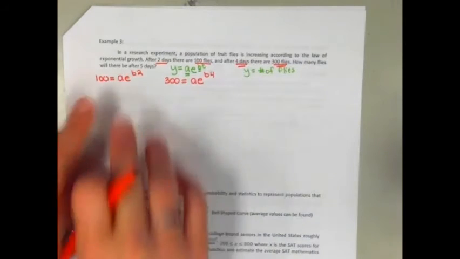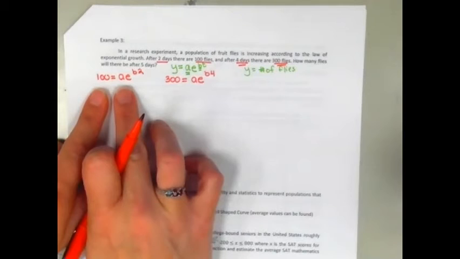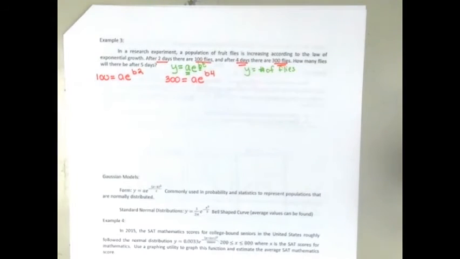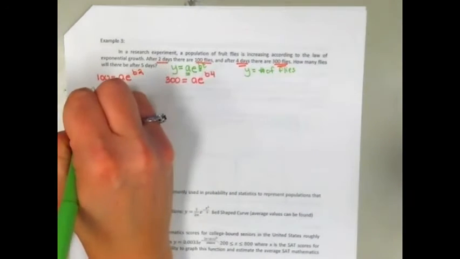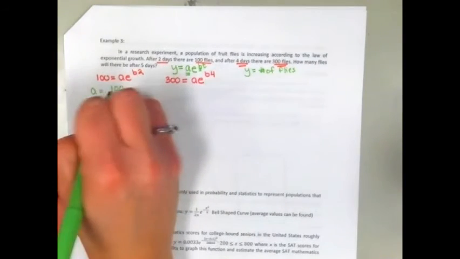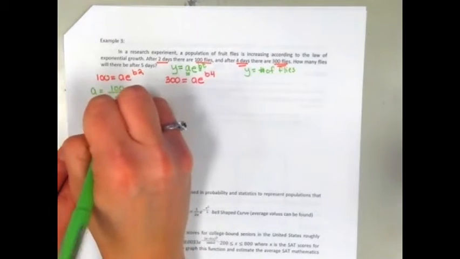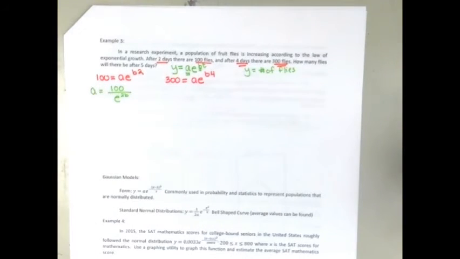Now, from one of these equations, could I solve for A? And it doesn't matter which one, but could I solve for A here? Yeah, and how would I solve? Let's go ahead and just do the first one here. How would I solve for A? How would I get rid of e to the 2B? I would divide it, right? So couldn't I say A would equal 100 over e to the 2B power? Are you guys okay with that?